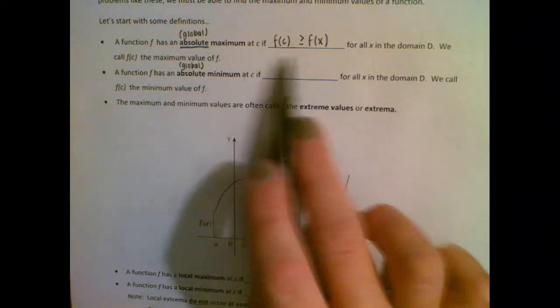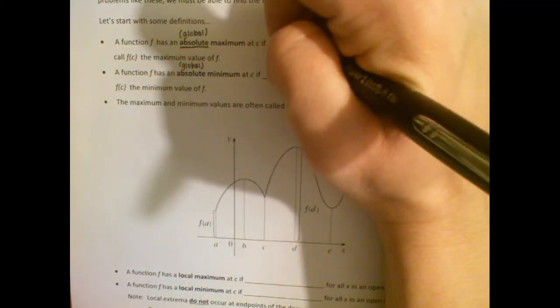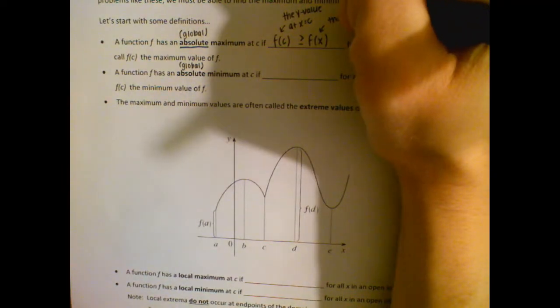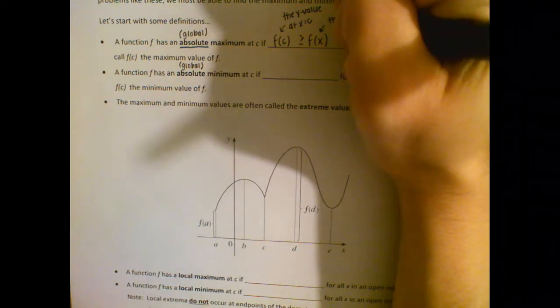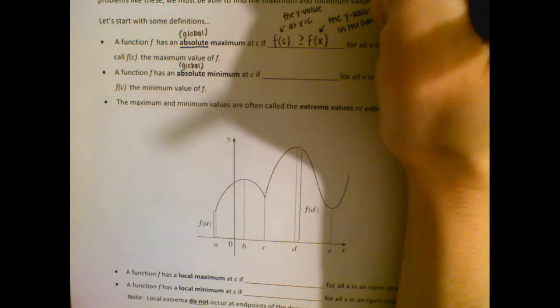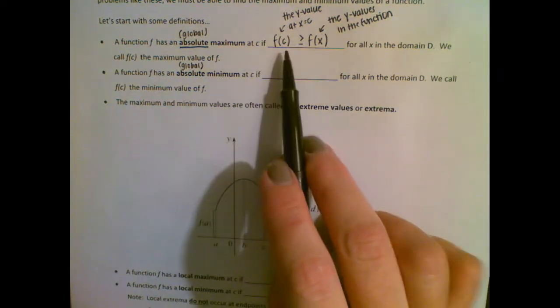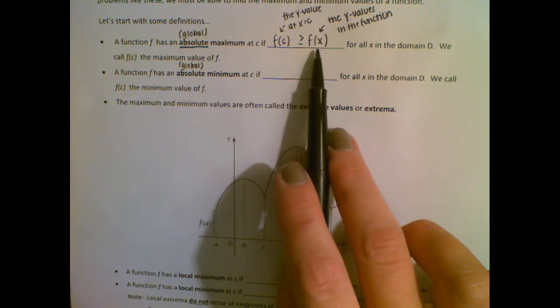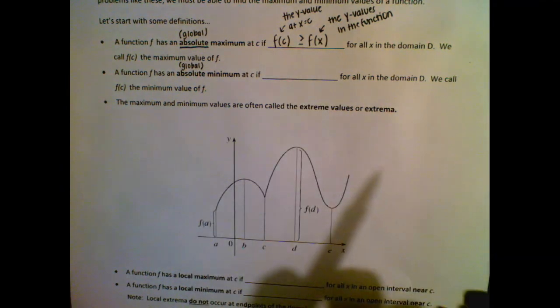So what is this saying? f of c is really talking about the y value at an x value of c, and f of x refers to all the y values in the function. So basically, we have an absolute maximum if the y value at this x value is greater than or equal to any y value in the entire function.